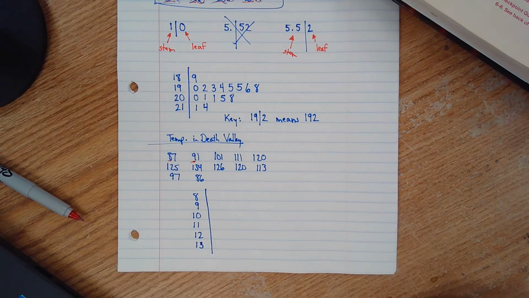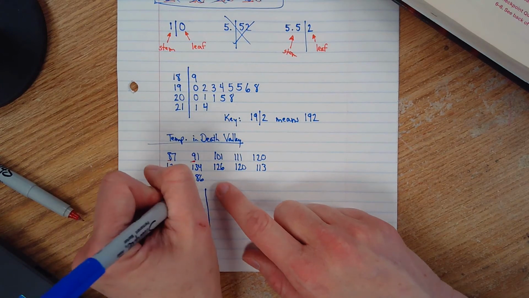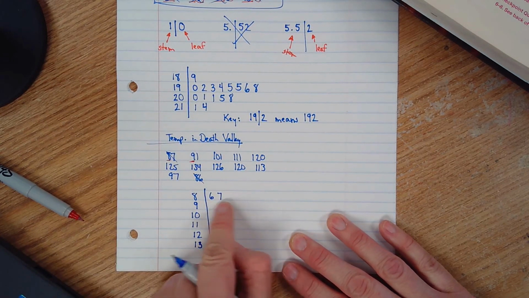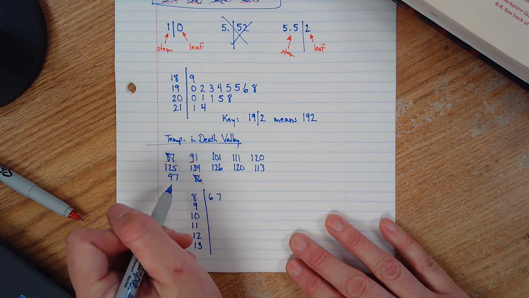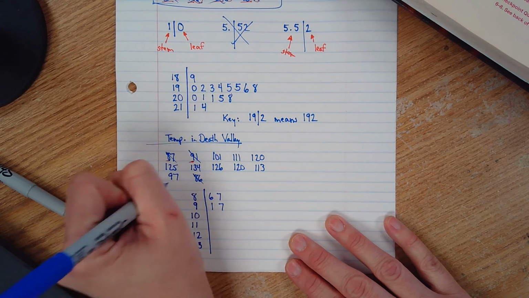Okay, and now I can start filling in my data. So there's only 2 80s. There's an 86 and an 87. I'm going to put a 6 and a 7. I'm always putting these numbers in order from least to greatest. Okay, for the 90s, we have a 91 and a 97, so a 1 and a 7.